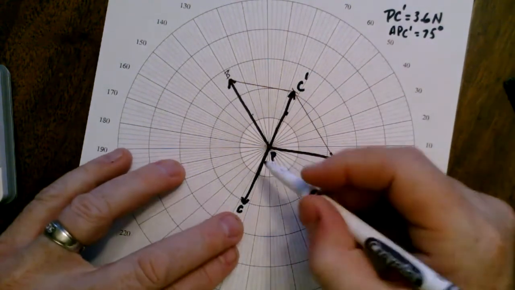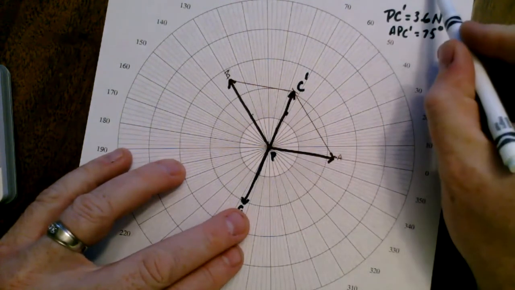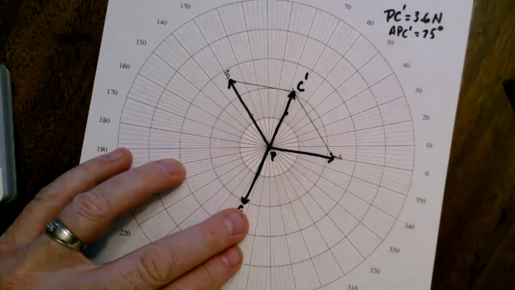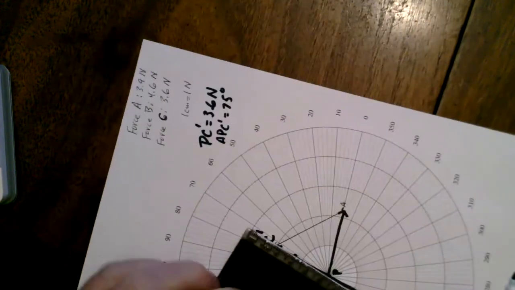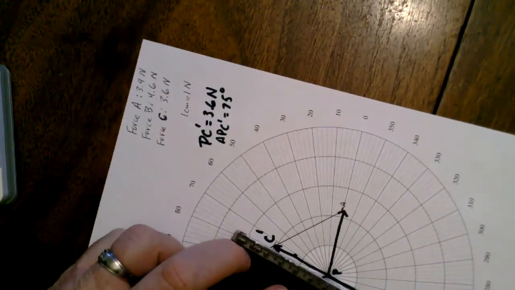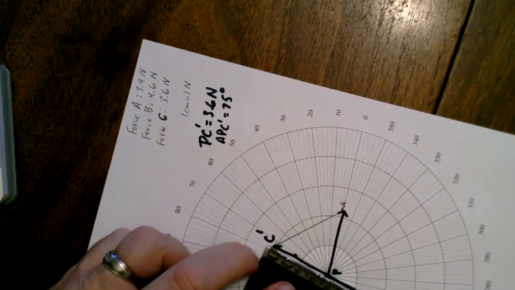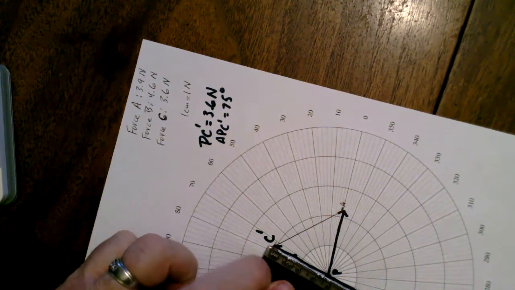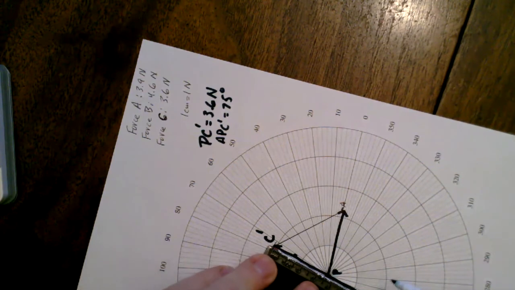And this was how long? This was 36, right? So it comes out perfect for the magnitude. But we'll see if it ends up on the same angle. If I come here and do a 36 on the other side and line up with this, then it basically came out about perfect.